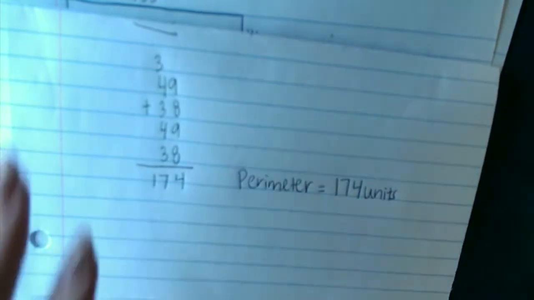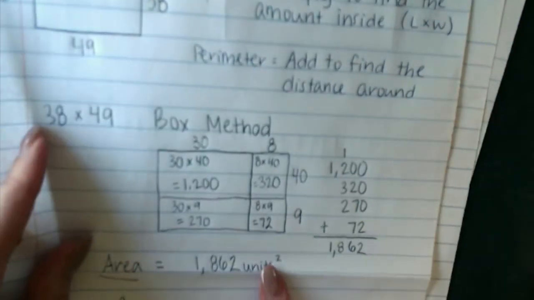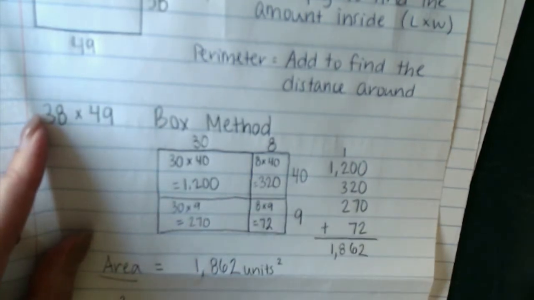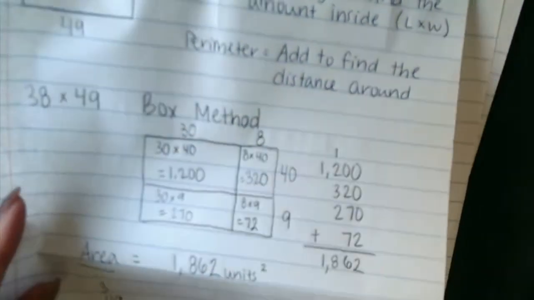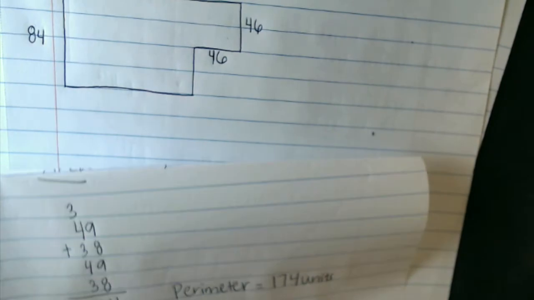units. Now the difference between our perimeter and our area is for area, we included our units squared because it's the area inside, but perimeter is just the outside, so you only need your answer of 174 units. You don't need the square at the end.